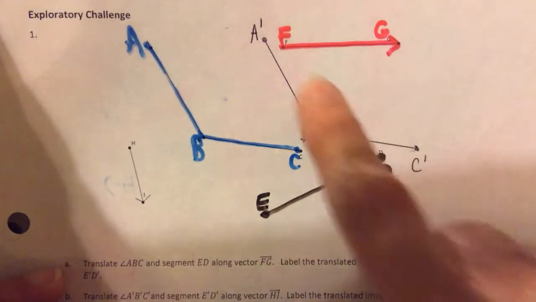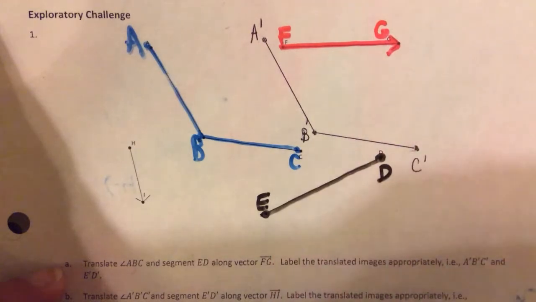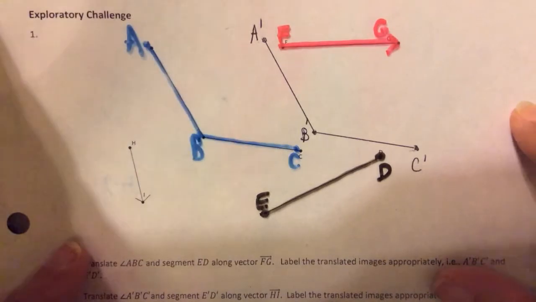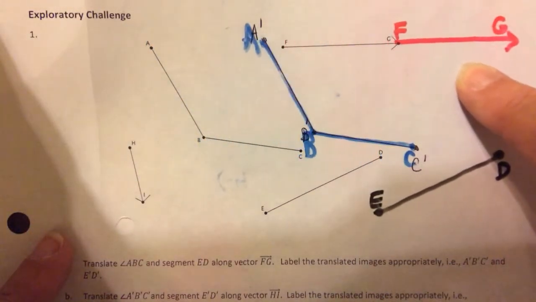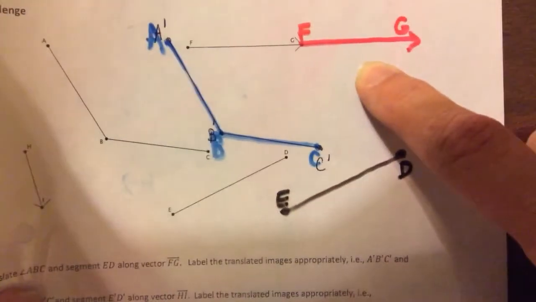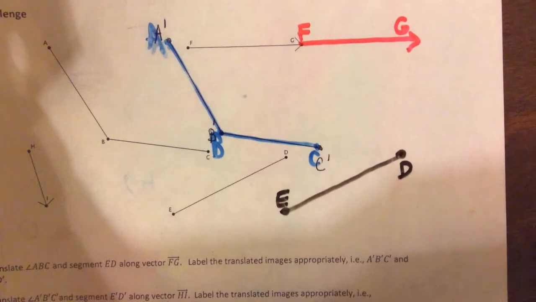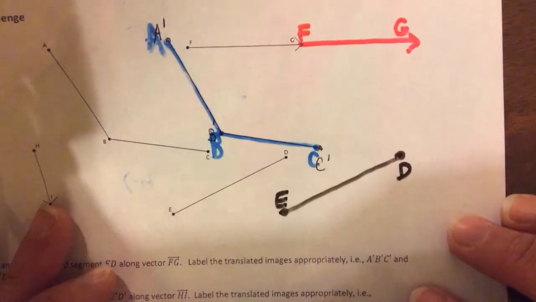So once again, I'm translating along this vector, okay, not along the segment or anything. I think some of you are getting tripped up by that. So I always move in the direction and in the distance dictated by my vector. Let me move back on the screen here so we can see where ED ended up. And I'm going to mark those points and then connect them. Let's get it back.